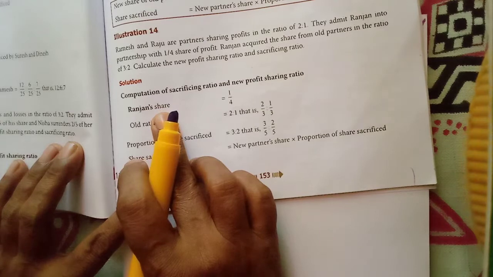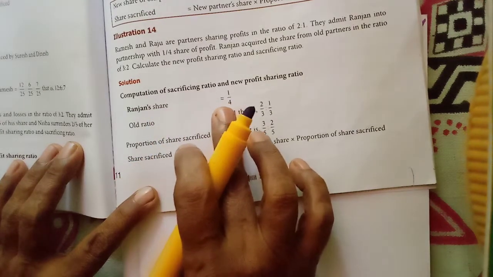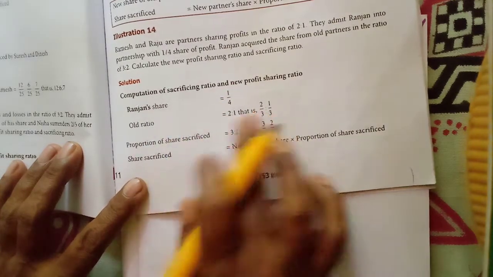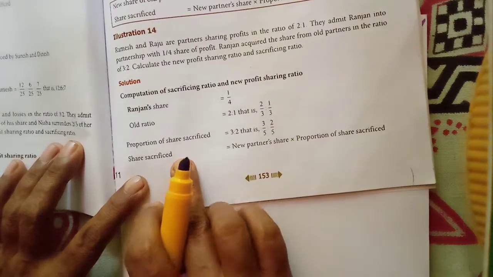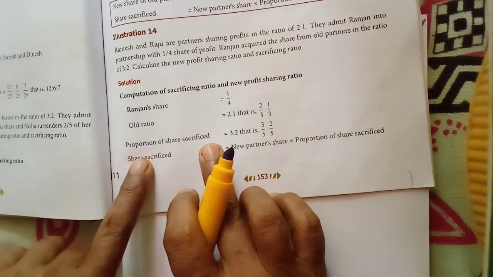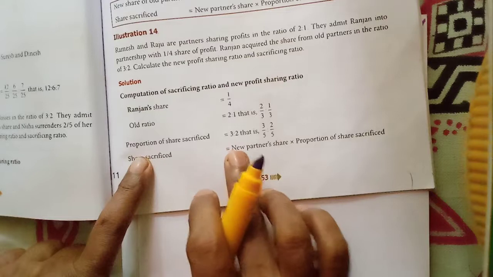Ranjan's share, the new partner, 1/4. The old ratio, old share we will write. Now proportion, the same method we will do. Okay. Then share sacrificed. Proportion is given, isn't it?